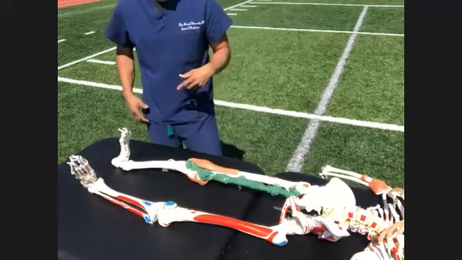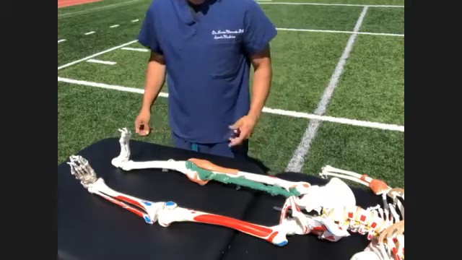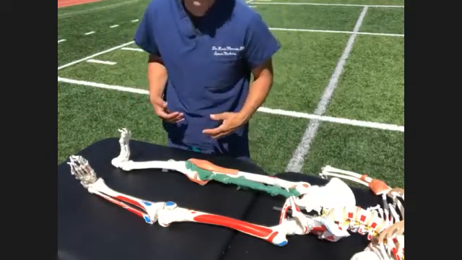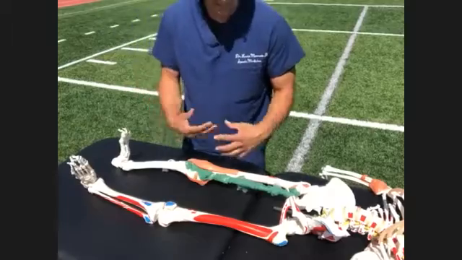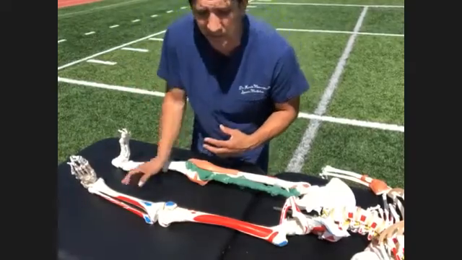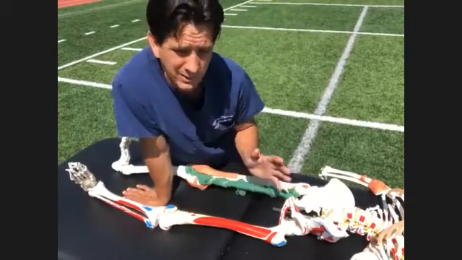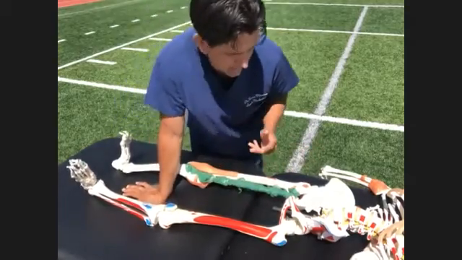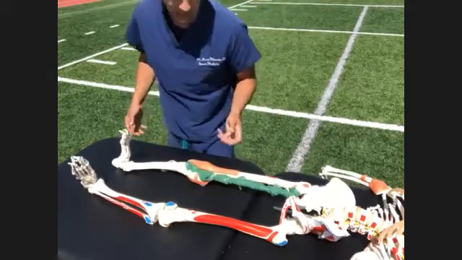A different type of stretch we can do is called a butterfly stretch. I'm sure many of you have heard of this before. The stretch I just demonstrated is considered more of a unilateral stretch, unilateral meaning just one side at a time. This would be considered a bilateral stretch.